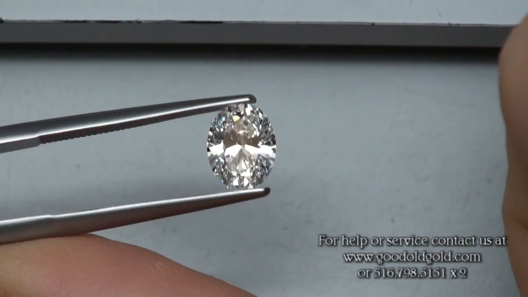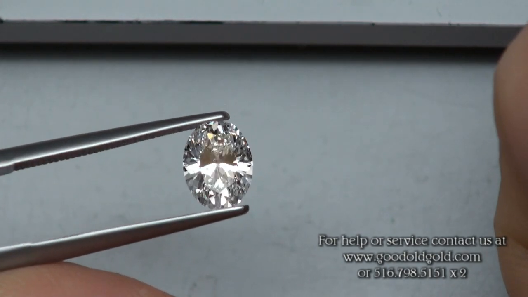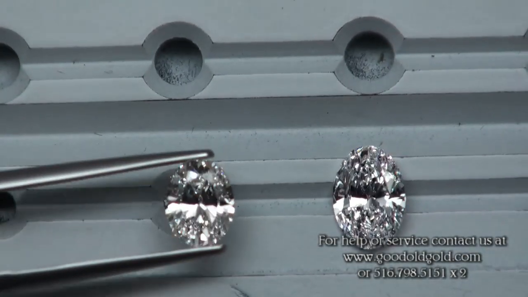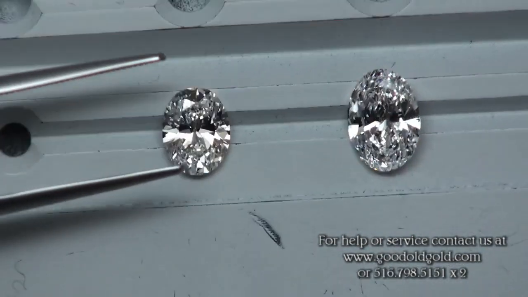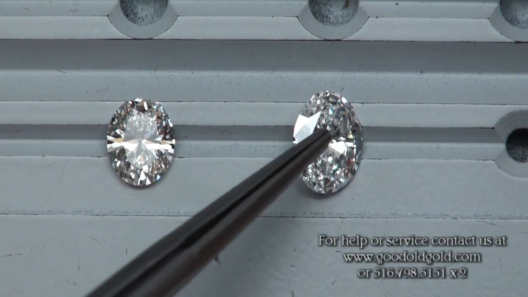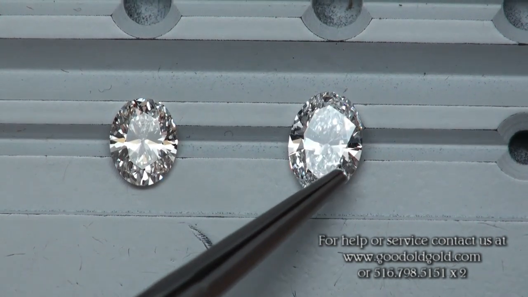These are two ovals here in our inventory that happen to be really nice ovals. Both of these ovals, by the way, all ovals do, to some degree, have a bow tie effect, okay? Bow ties in ovals are going to range from faint to medium to strong to very strong.